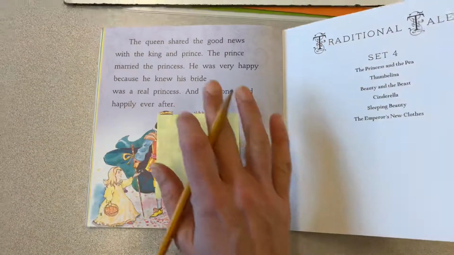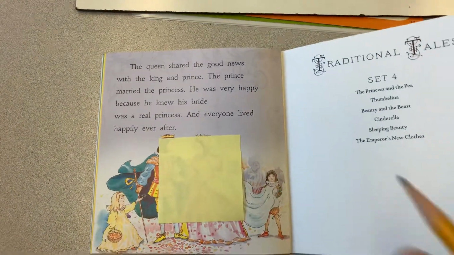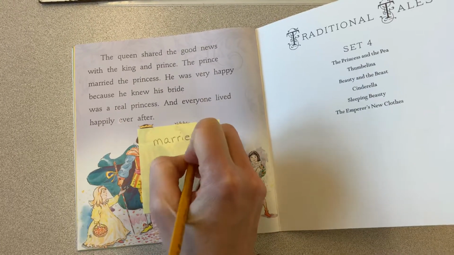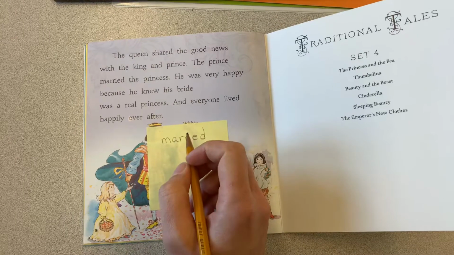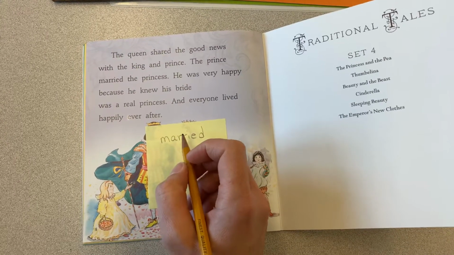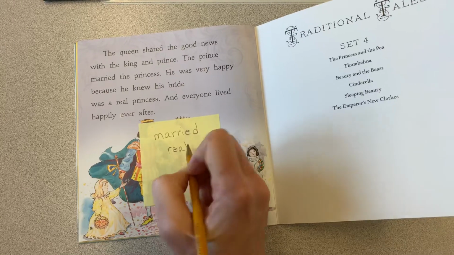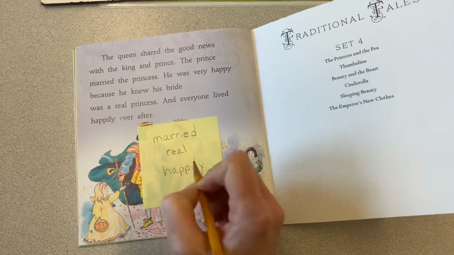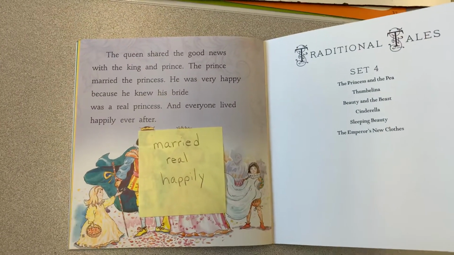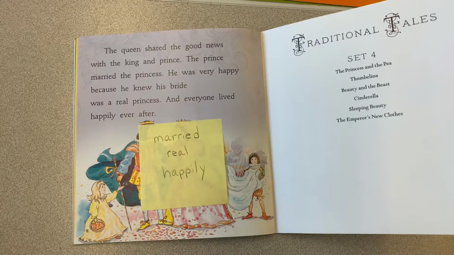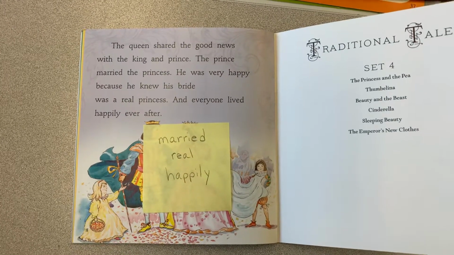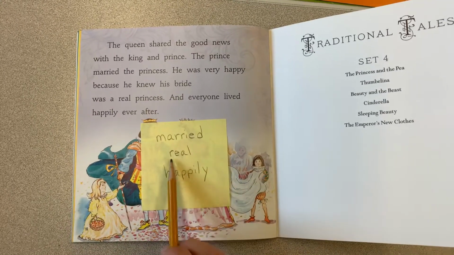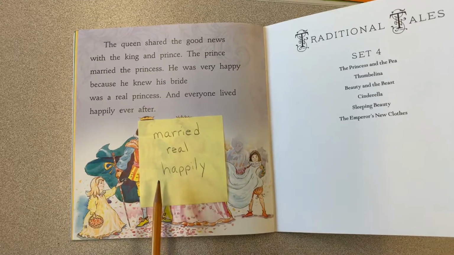All right. Pick one or two keywords from this page, friends, and write them down. All right. What words did you choose? I chose married, real, and happily.